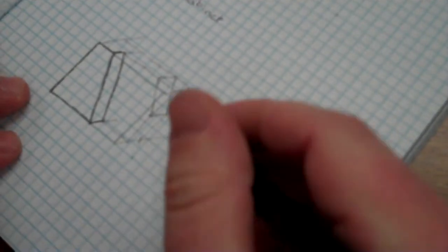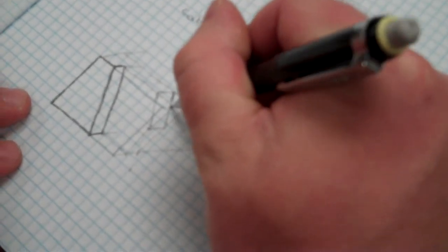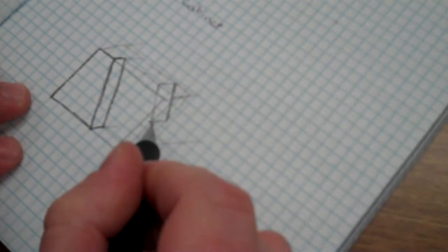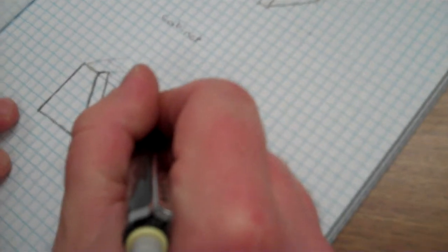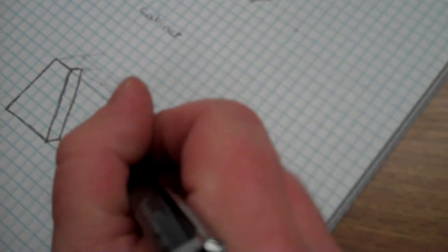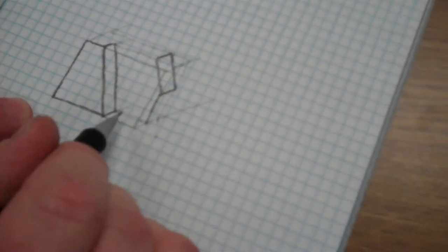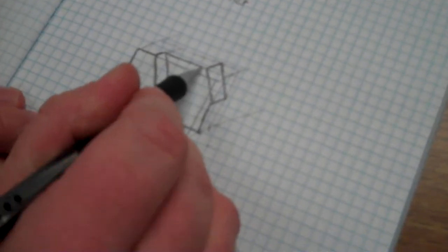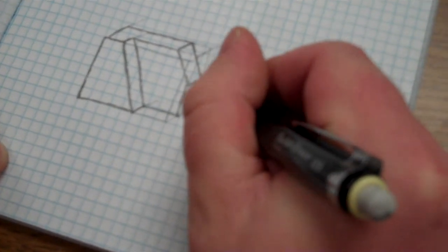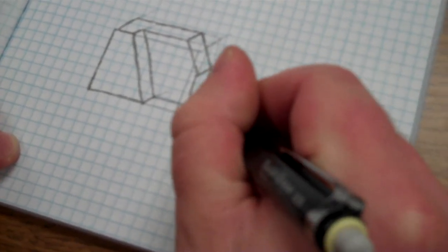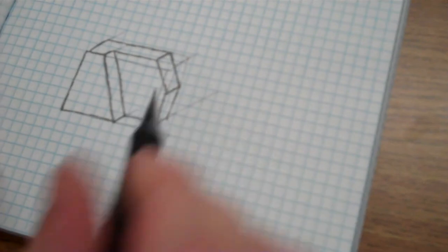Now I'm going to start doing some more darkening. I should have all the lines I need, so I'm going to darken this, darken this, darken this. Once again, remember the difference was that we took all of our depth measurements and cut those in half to create a cabinet oblique. In a cavalier, we used full depth, whatever our depth measurement was. And I've got to darken this side in and this angle right here. And that should be a finished cabinet oblique.